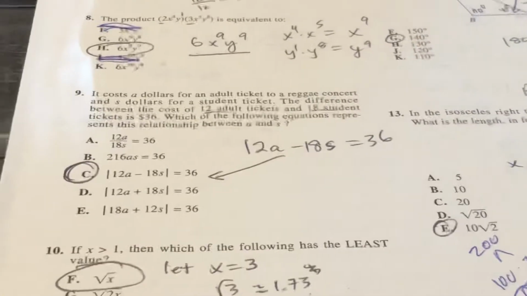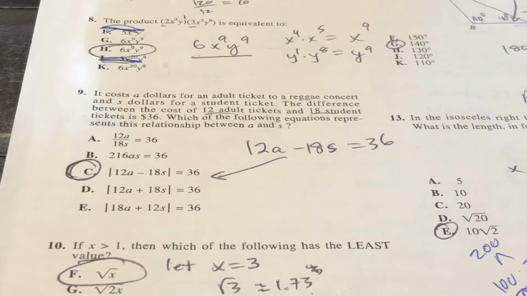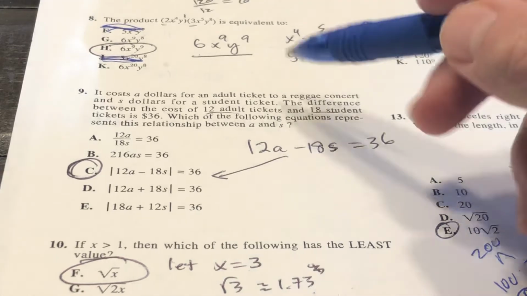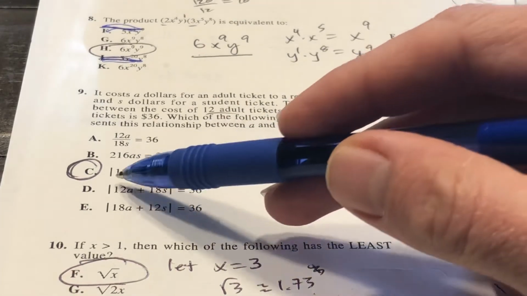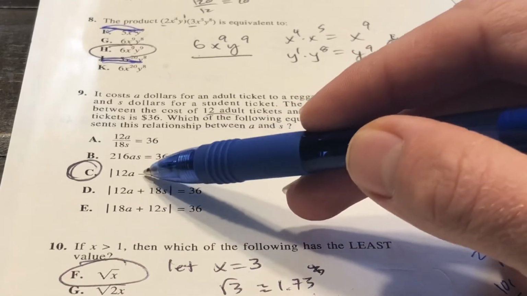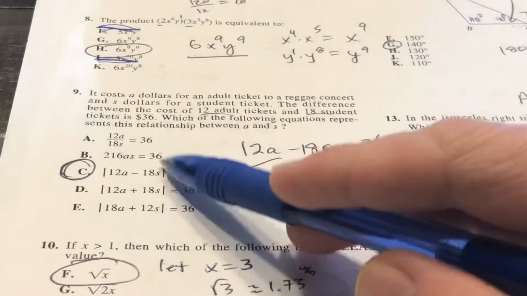All right, take a look at 9. So all that work, I need to see anything I've written down, you write as well. It costs $8 for an adult ticket to a reggae concert and $S for a student ticket. The difference between the cost is $36. Now, first off, this is the only thing that has to be C. That's the only one that has a difference, which is subtraction. And why do I have absolute value there?